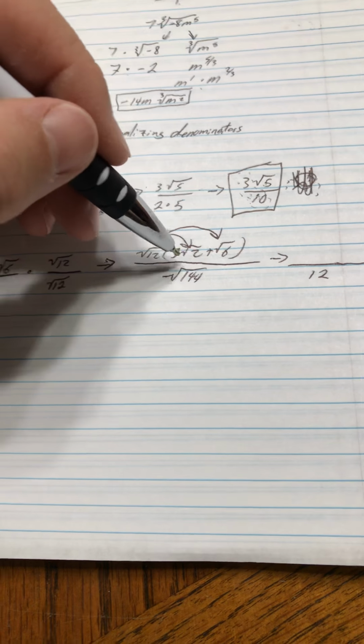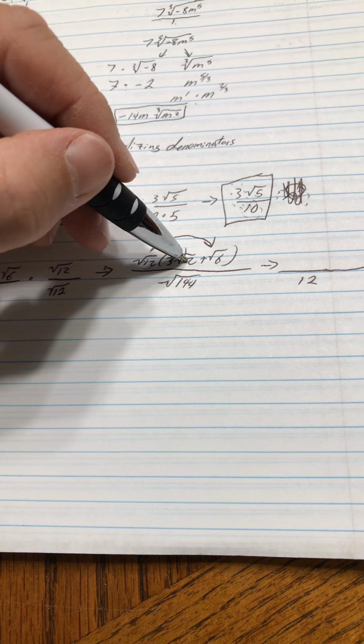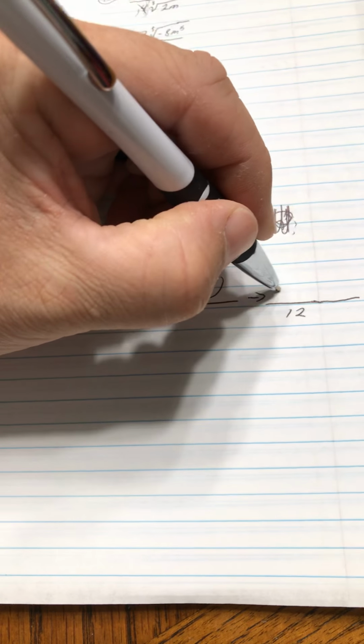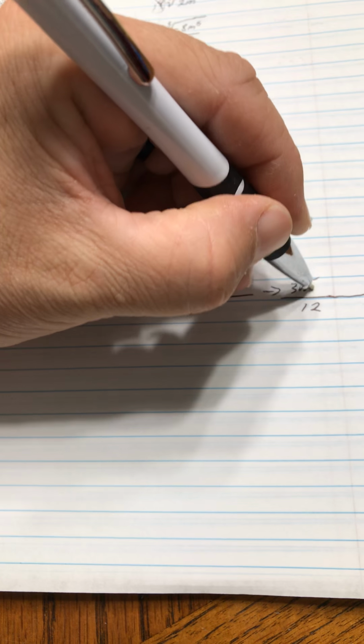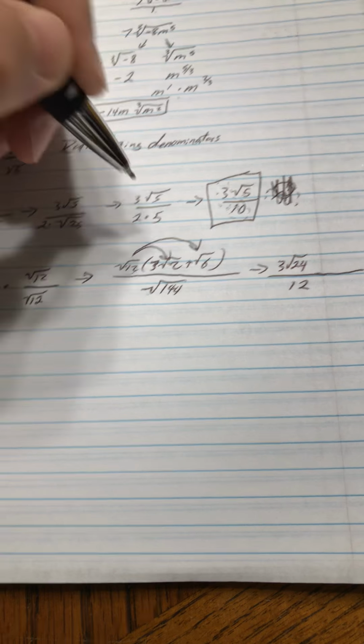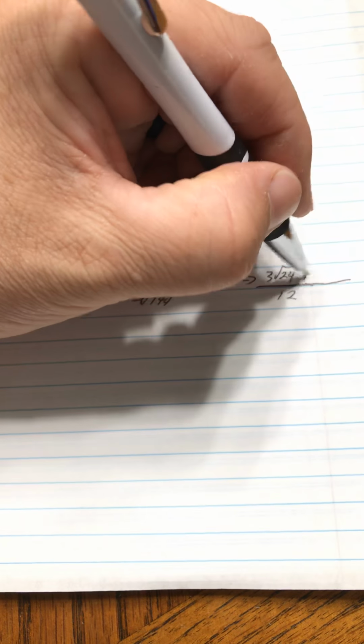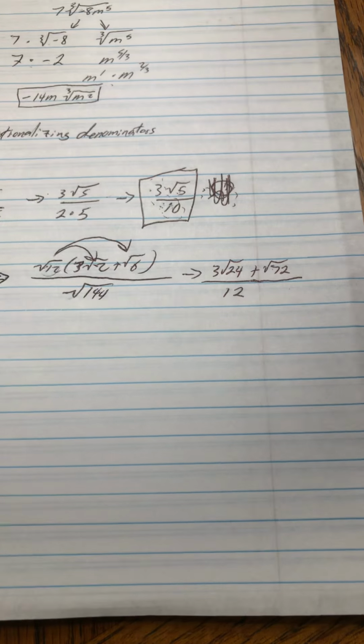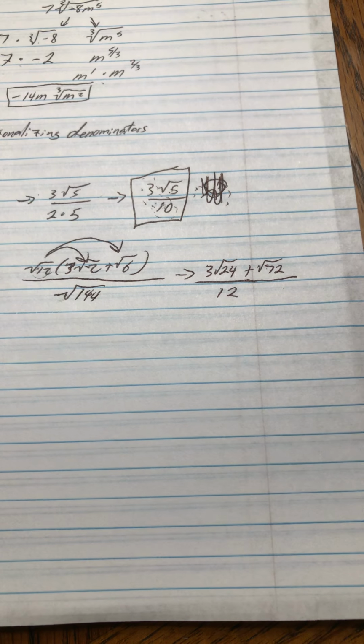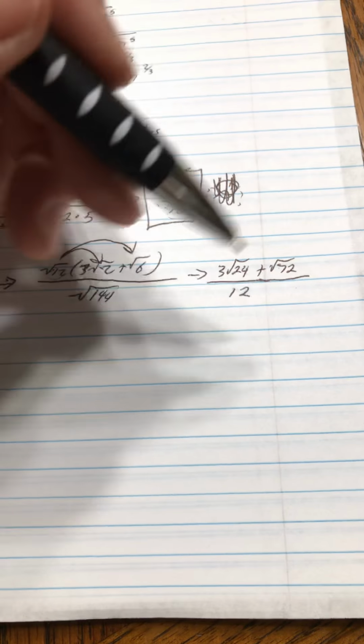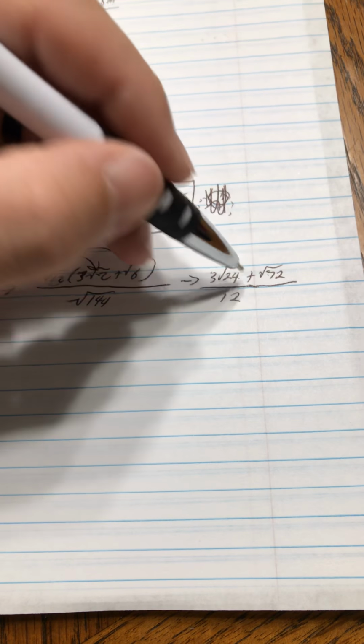So I'm going to say square root of 12 times square root of 2, which is square root of 24. So I got 3 radical 24. Square root of 12 and square root of 6 is square root of 72. Okay, now you're not finished at this point because you have 2 radicals you got to think about breaking down.